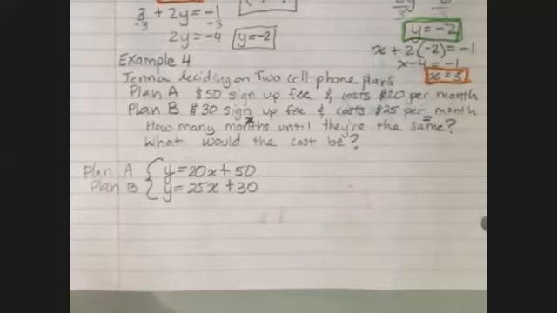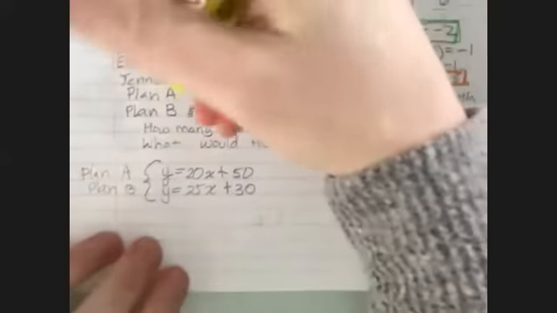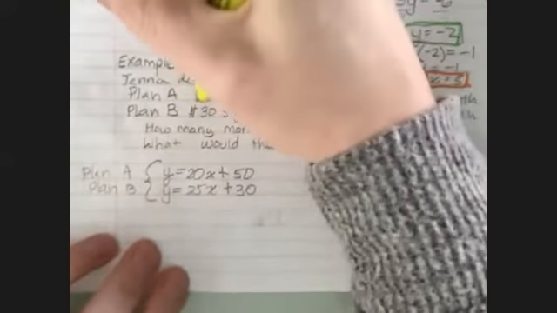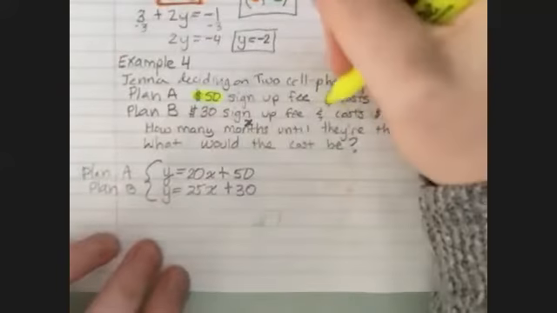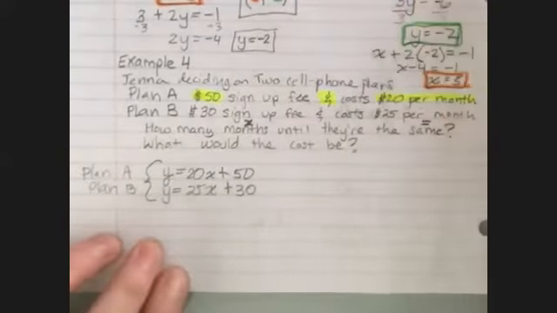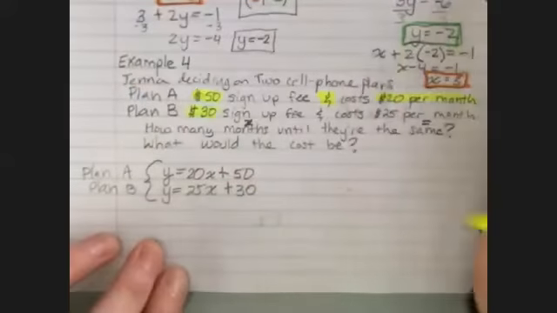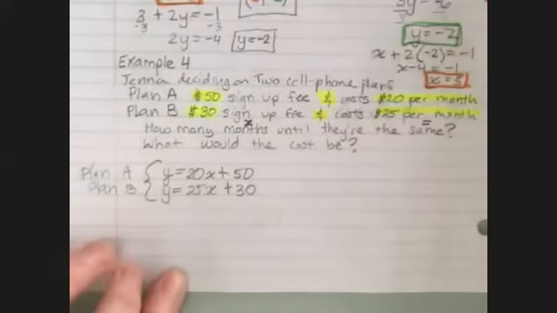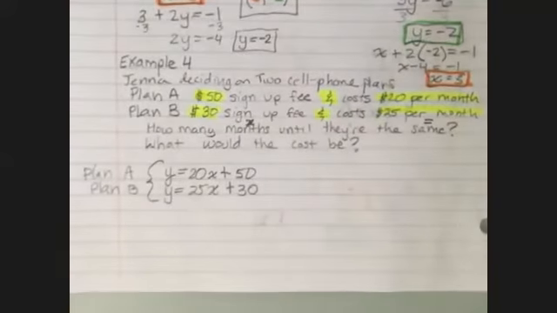So the important words for the given would be your $50 and means plus 20 per month. Then $30 and means plus $25 per month. Those would tell you how to write out your equation.